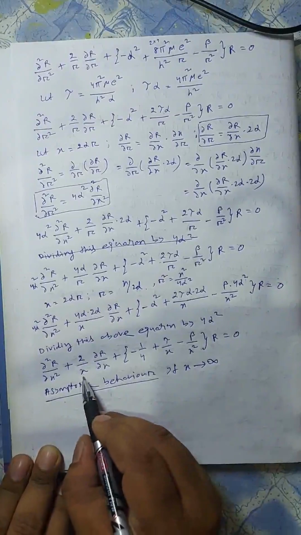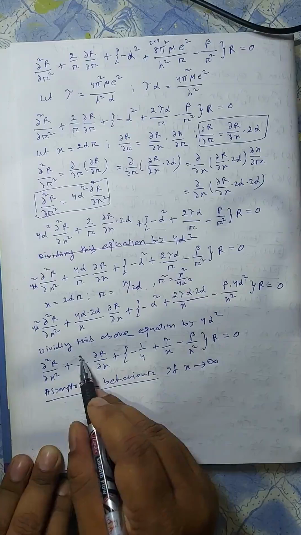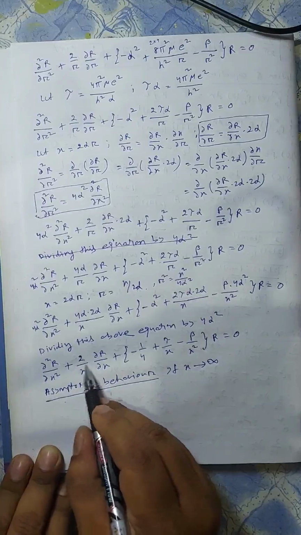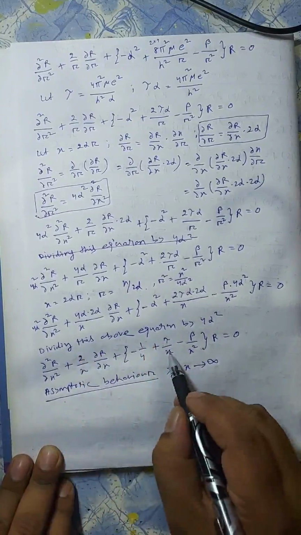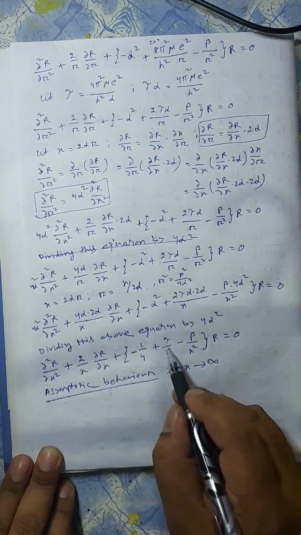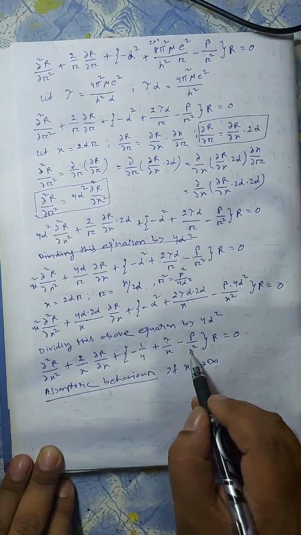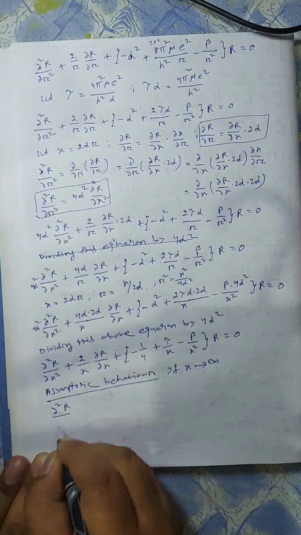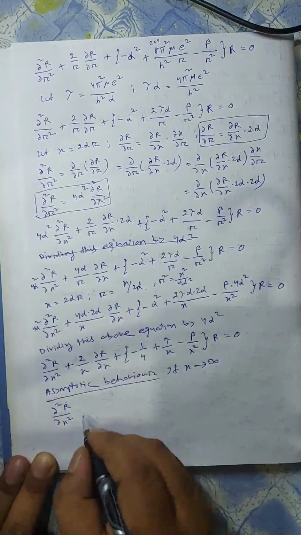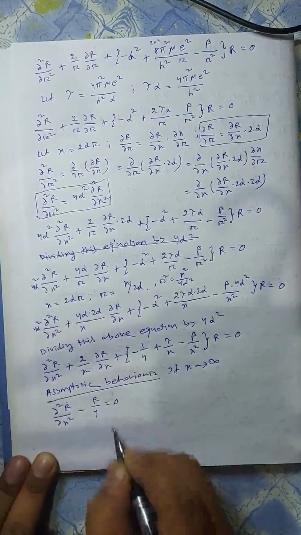Here I put 1 by infinity, 1 by x squared is 0. So 0 into 2 is 0, 0 by 1 is 0, this factor vanishes. This factor also vanishes, 1 by infinity is 0, 0 by 1 is 0. This factor also vanishes. Then what is remaining? Now ∂²R/∂x² minus R by 4 is equal to 0.